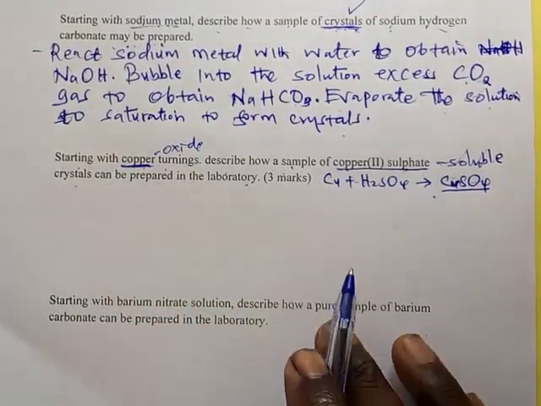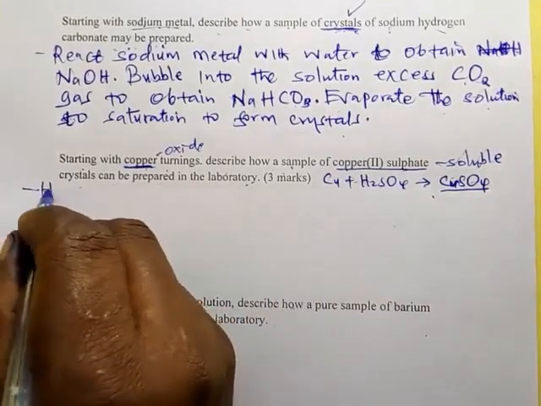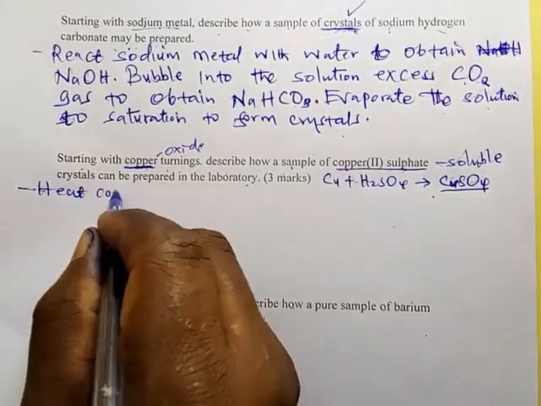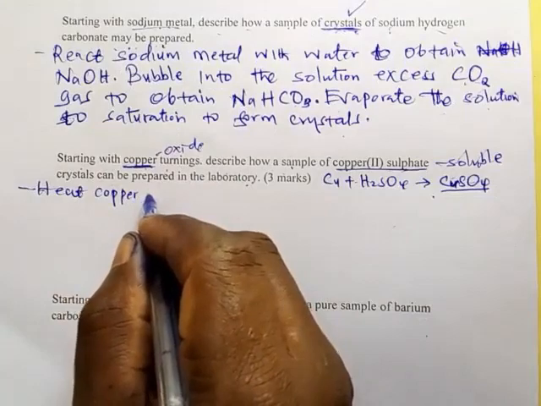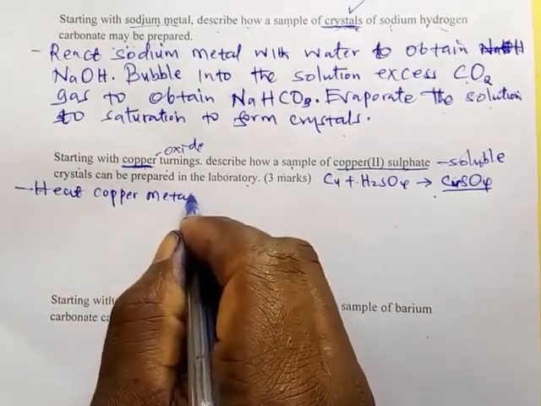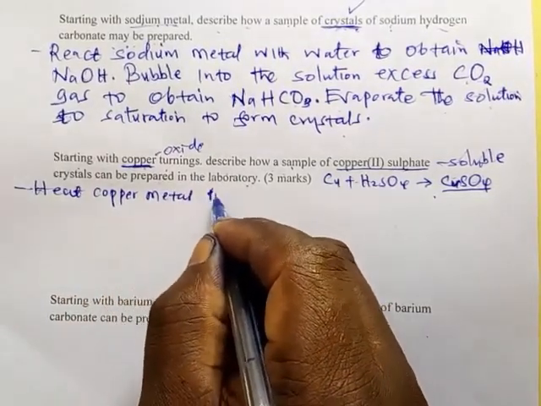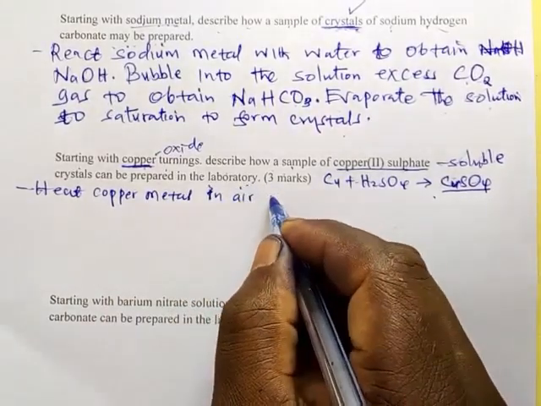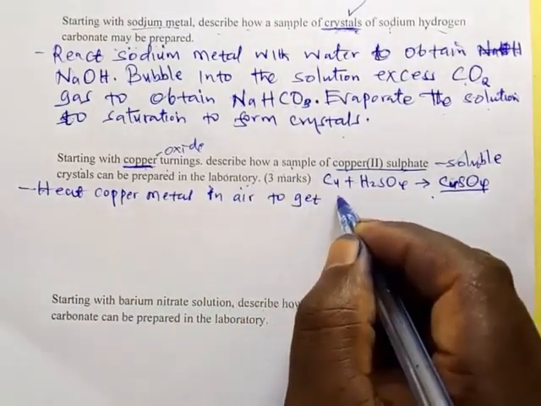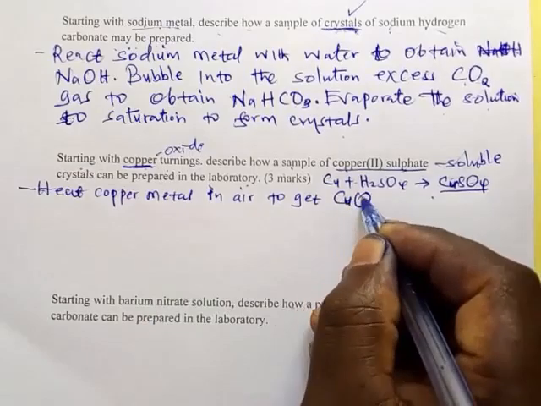So you heat copper metal in air to get copper(II) oxide.